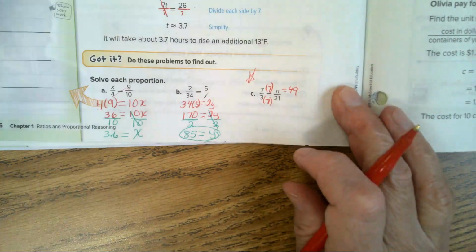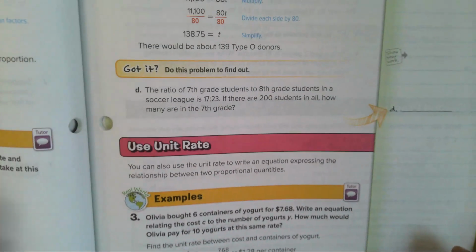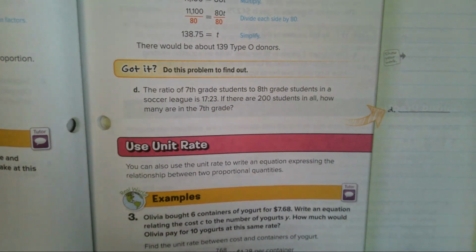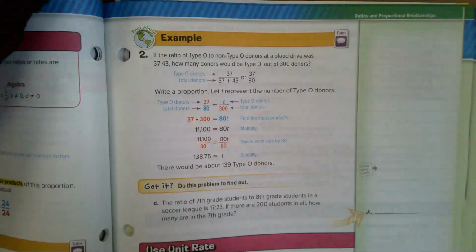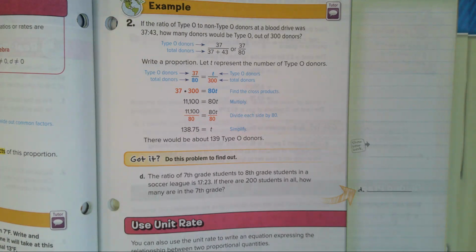Now let's go on to number 2. This is where we use the word problems. Proportions and word problems really complement each other. It makes your word problems much easier to do. Let's look at number 2. If the ratio of type O to non-type O donors at a blood drive was 37 to 43, how many donors would be type O out of 300 donors?